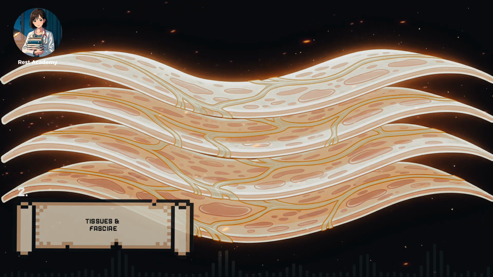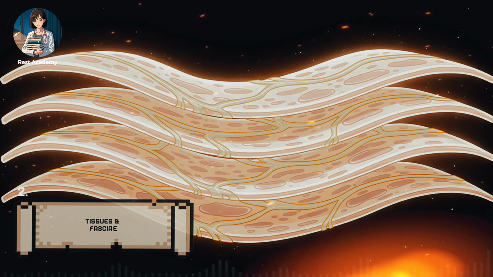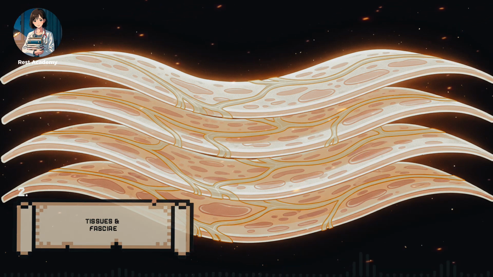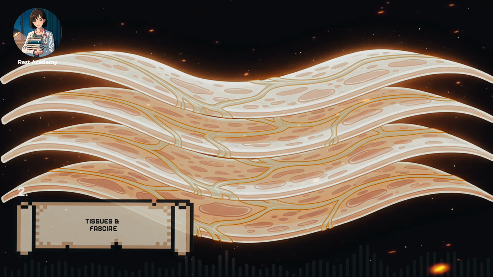Imaging reflects the same organization. On ultrasound, fascia appears as bright, linear echoes beneath. Muscles show a feathery pattern as fibers reflect sound between connective layers. On magnetic resonance images, deep fascia forms dark, continuous lines. Fluid or inflammation along planes stands out, outlining corridors you already know by touch.